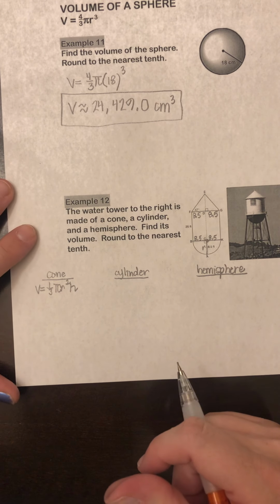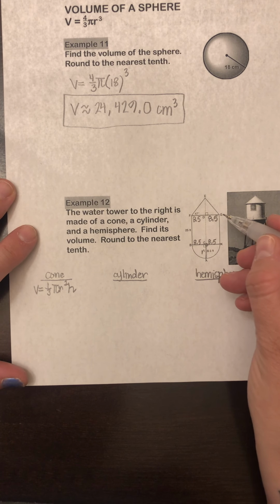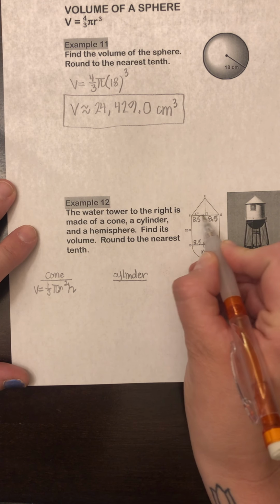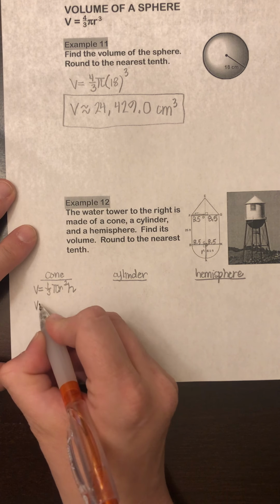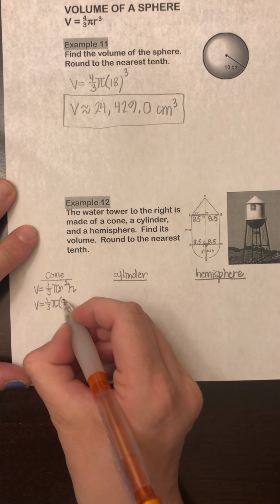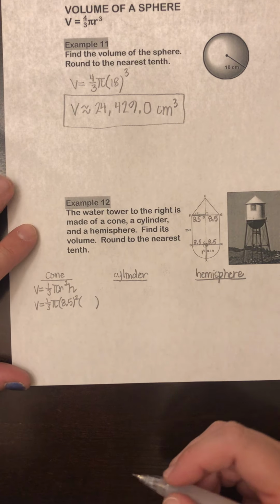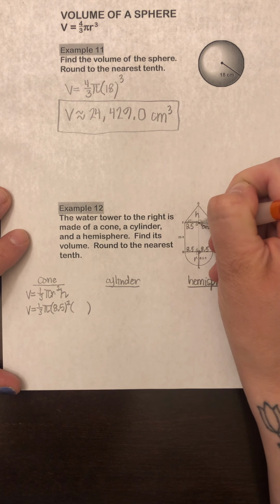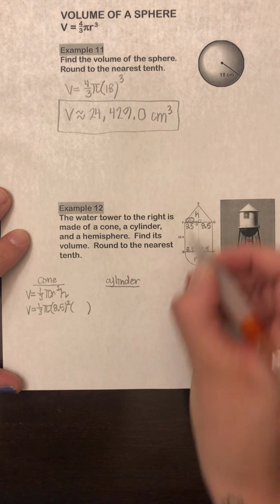Okay, now we're making some sense. All right, so looking at this picture, we know the radius of the cone right there, 8.5. So I've got 1/3 pi. Radius is 8.5. We're going to square that, and now we get to H. And guess what? That's this line right here from E to D. And they didn't give it to us. However, they gave us that piece of information right there.